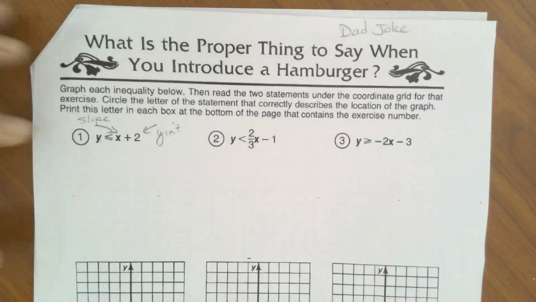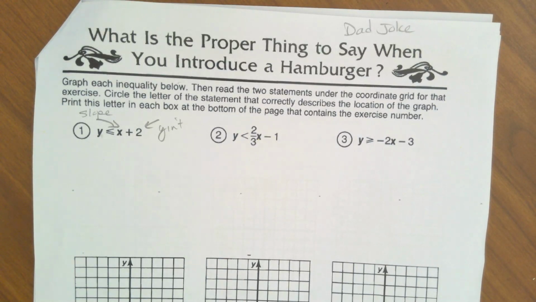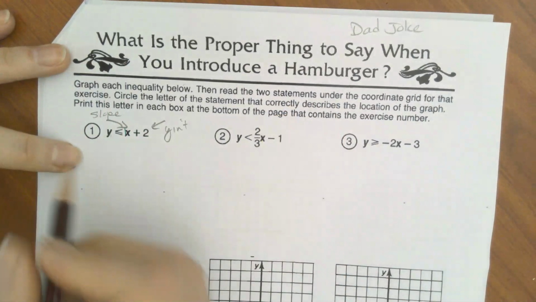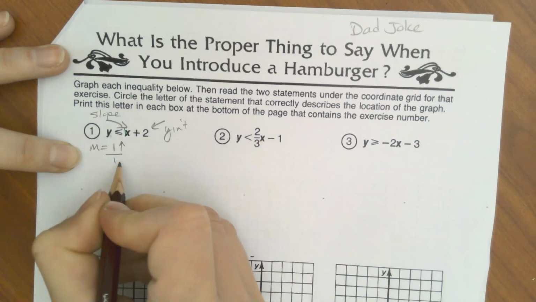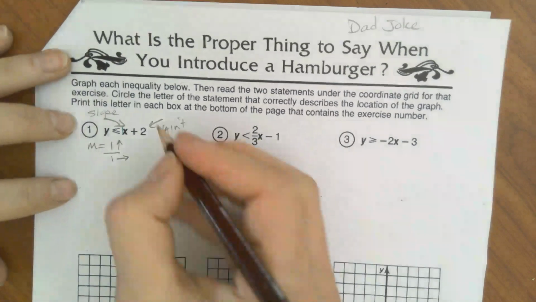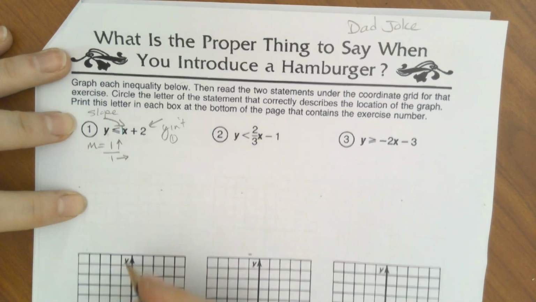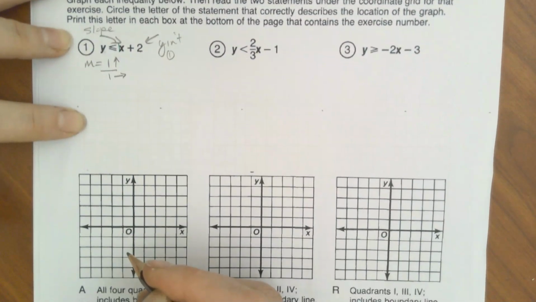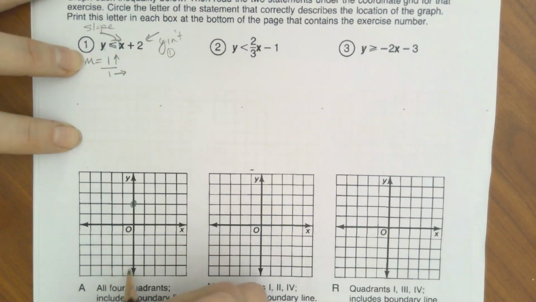Okay, there's no number in front of the x, and so let me get my pen. And so there's a 1 there. So my slope is really 1. But if I want to graph slope, I need a fraction, so I put it over 1. So the top number tells us to go up, the bottom number tells us to go right because they're both positive. So my first step is to graph the y-intercept on the y-axis. So 1, 2. So there's my y-intercept at 2 on the y-axis.